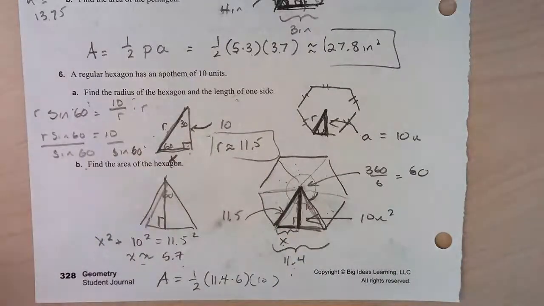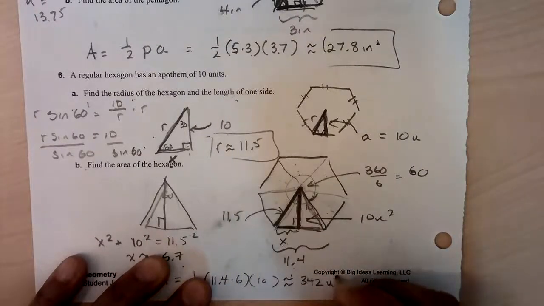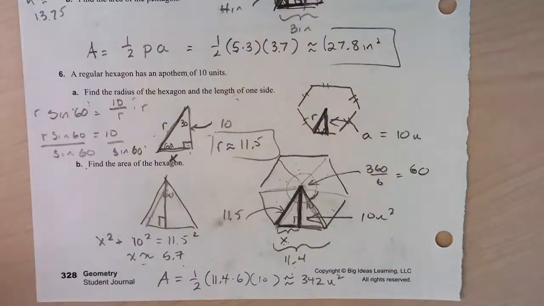1/2 or 0.5 times 11.4. Multiply that by 6, and then multiply that by 10 finally. So 0.5 times 11.4 times 6, and then multiply that by 10 would give you the area is about 342, in this case, square units is the area of the regular hexagon.